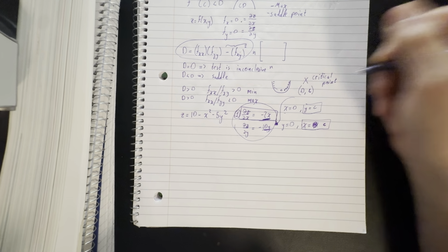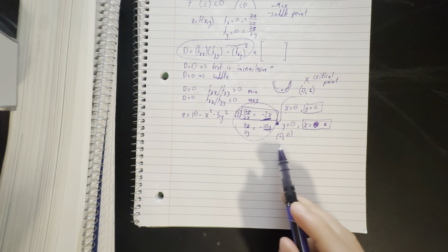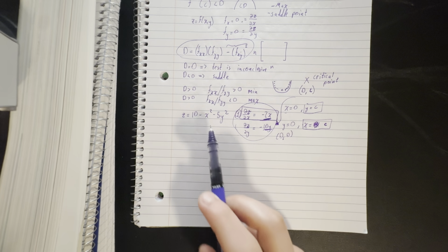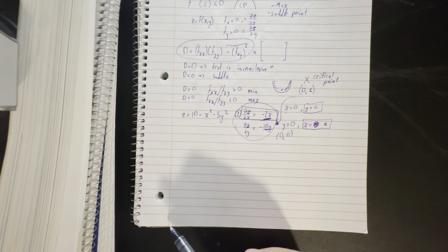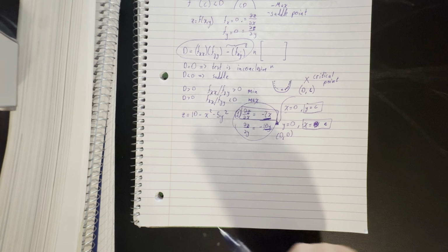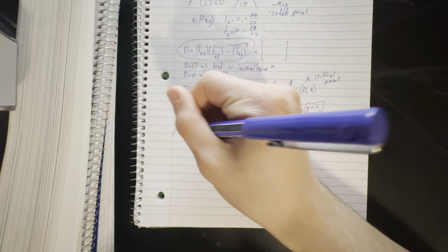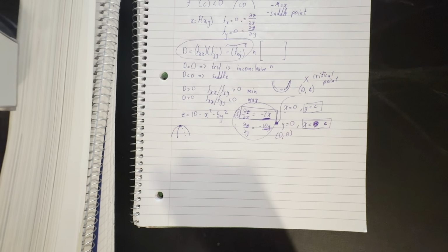Okay? What makes both of them 0 is just the origin. So that's our only critical point over here. And that makes sense, right? This is an upside down paraboloid. So, I kind of spoiled it, but you expect to find a max, right? Because it's going to have that shape.